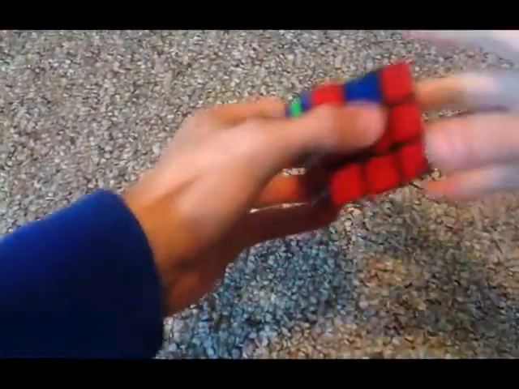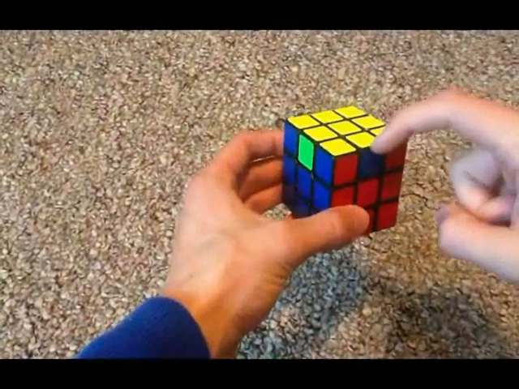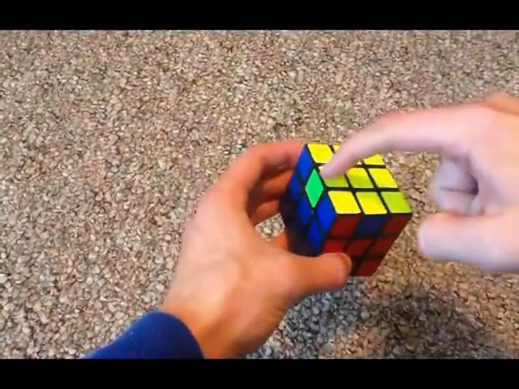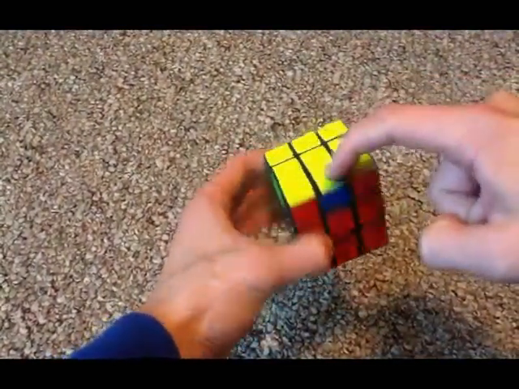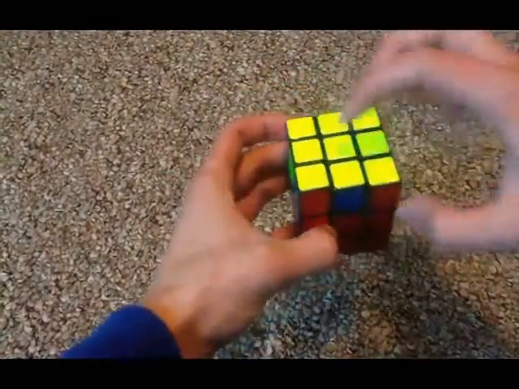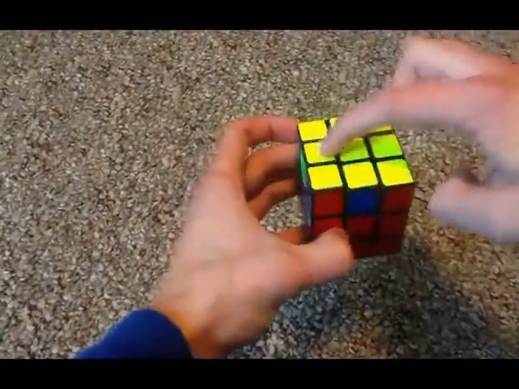Now here's the reverse of what we just did. Now we're trying to get the middle pieces to go clockwise. We want the blue to go here, the green to go here, and the red to go here. And we have the solid side in the back. So we're looking at a clockwise movement now. So this time we're going to do something that looks like this.